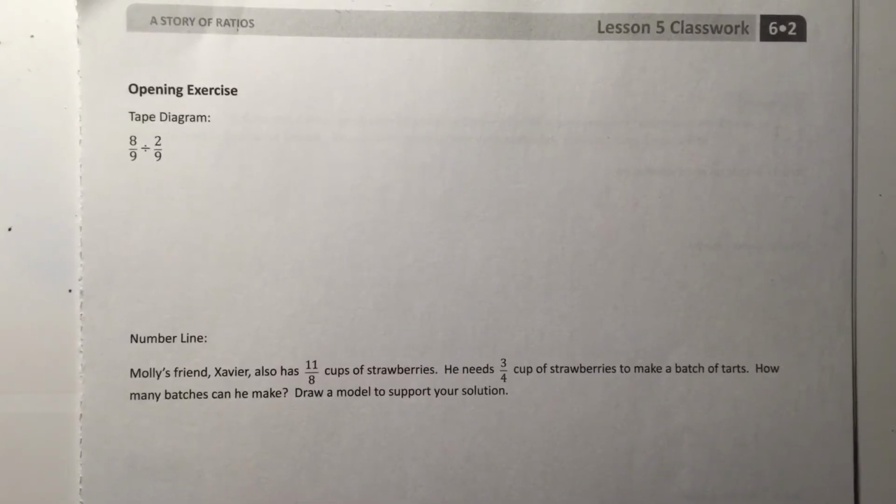Hello, good morning. So today we are moving on to lesson number 5. So we're in module 2, lesson number 5. I'm on page 51. We're still doing some division. We are dividing our fractions. Some have the same denominator, some do not. So we will have to look at each expression as it's given to us.